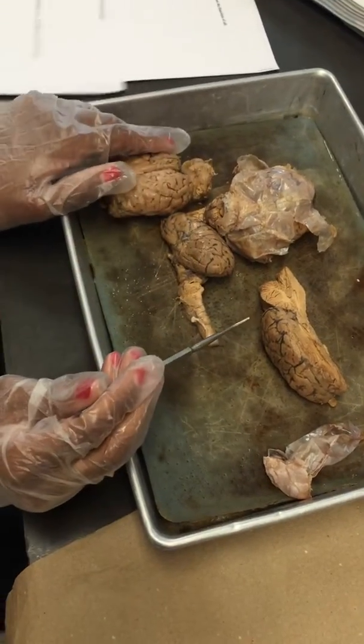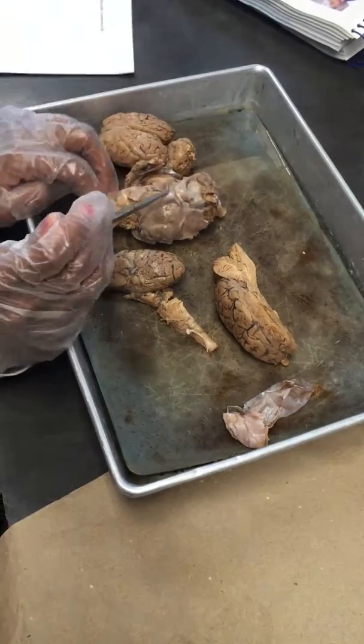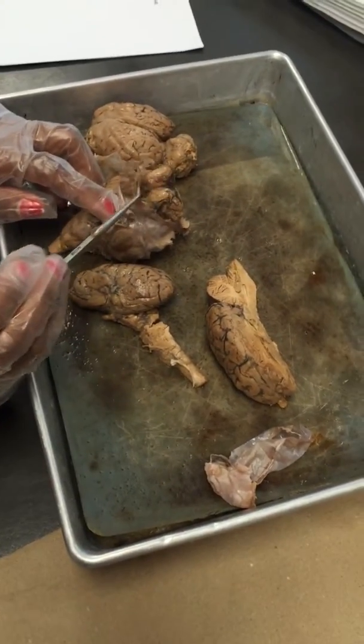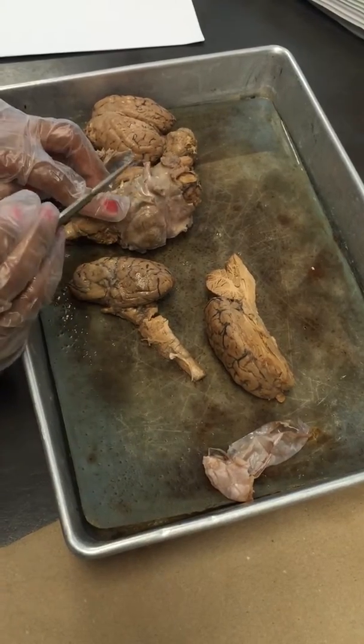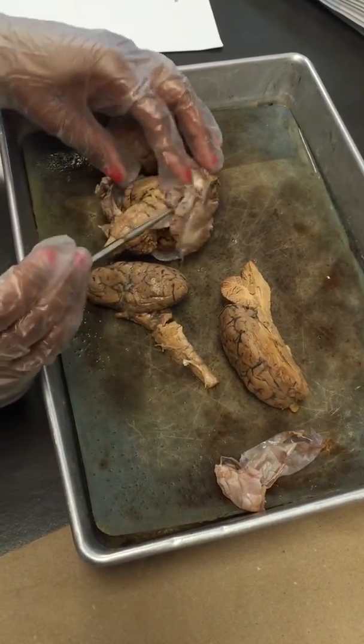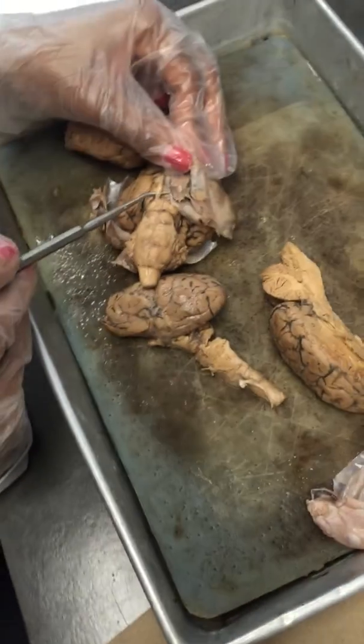Then we have our cranial nerves, and we've talked about a few already. We talked about 1, the olfactory bulbs and tracts. We talked about 2, which is our optic nerve. 3 is here. It's the bunny ears that's on the cerebral peduncle.